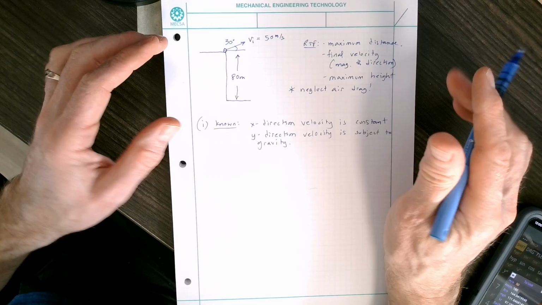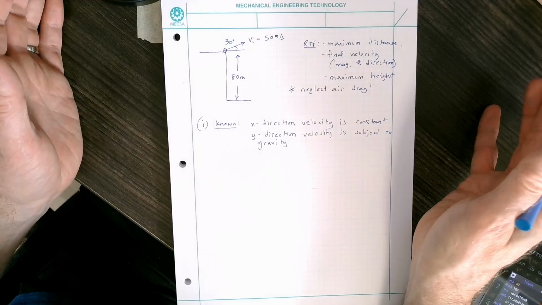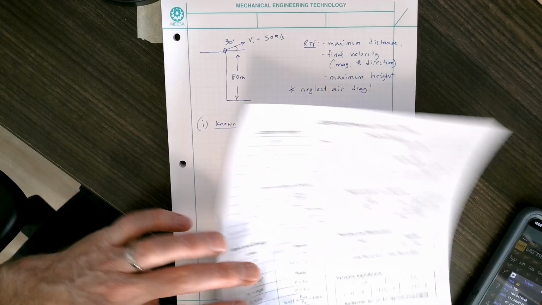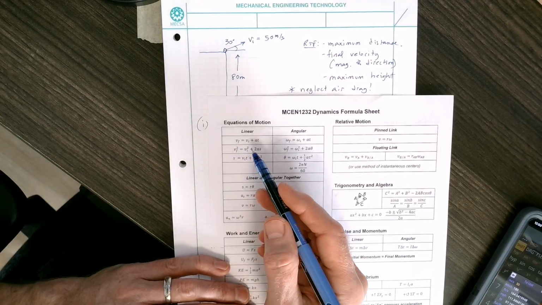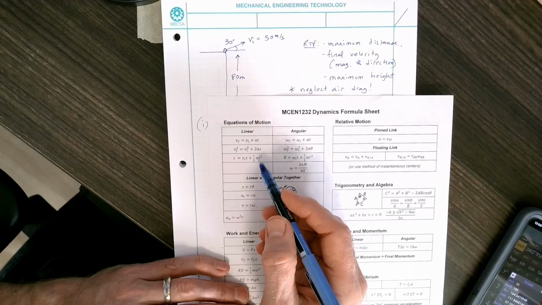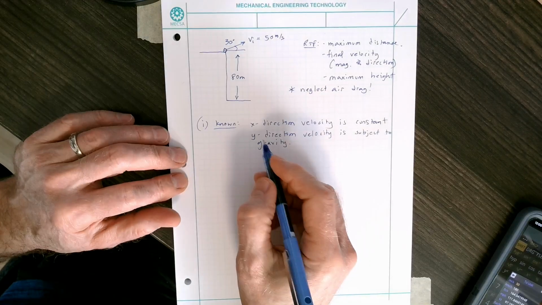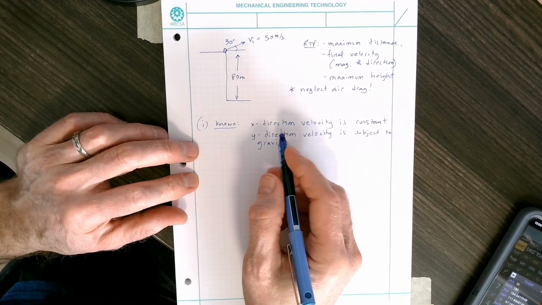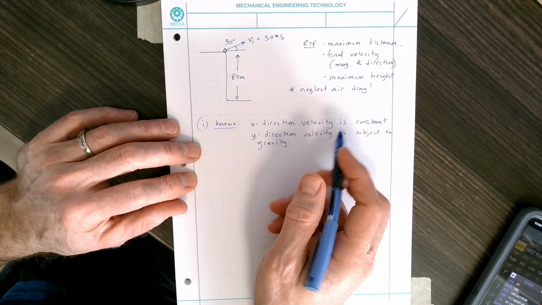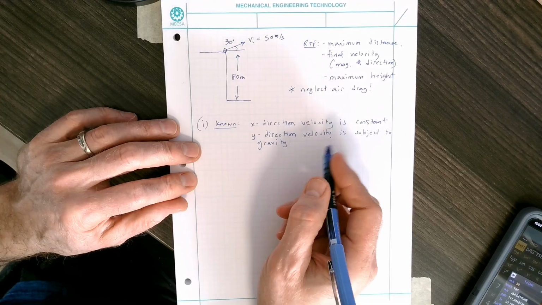You could do a whole bunch of math, and none of it could be right. I'm sorry, but these equations right here, it's not enough just to plug in numbers and hope for the best. We actually have to get the right answer. All right. So I don't mean to make a threat, but that's the reality. X direction velocity is constant. Y direction velocity is subject to gravity.